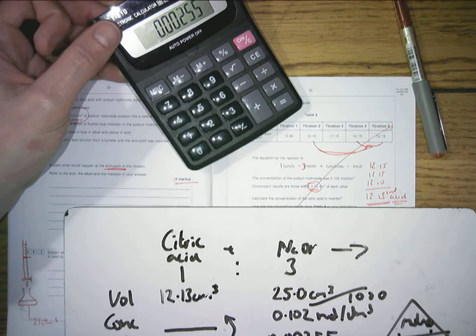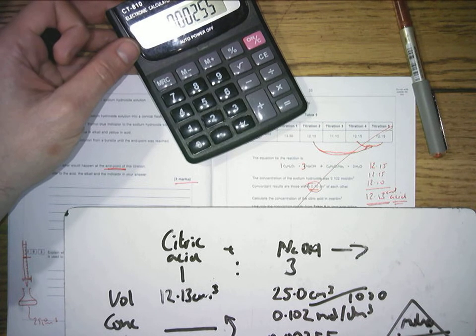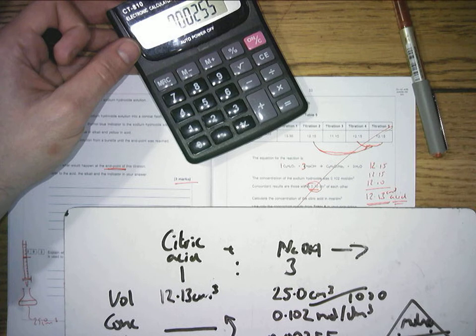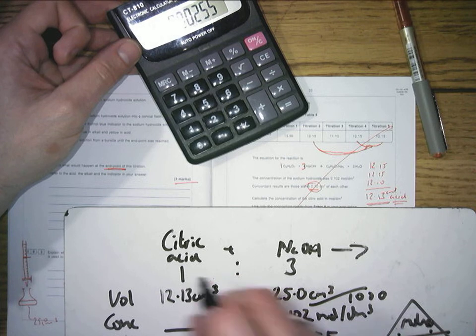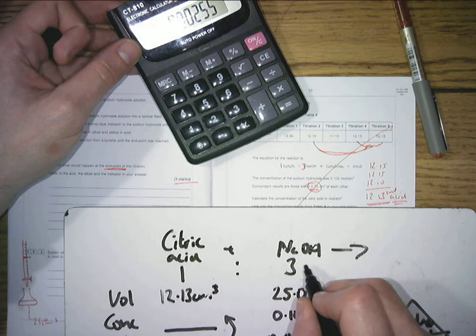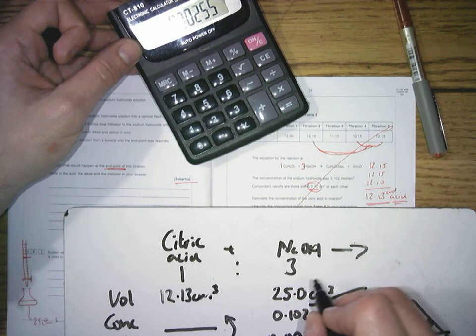That's the moles of NaOH that are present in the conical flask. I can now take this moles number and work out this moles number. The reacting ratio is 3 to 1. So every 1 mole of citric acid needed 3 moles of NaOH. So to convert this moles number, I times by this one and then divide by this.